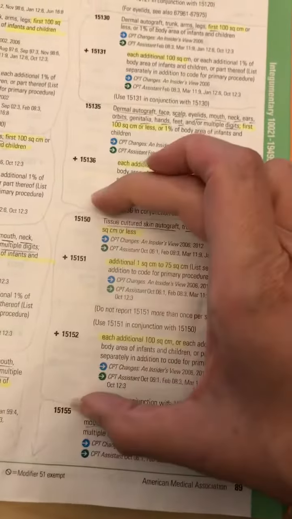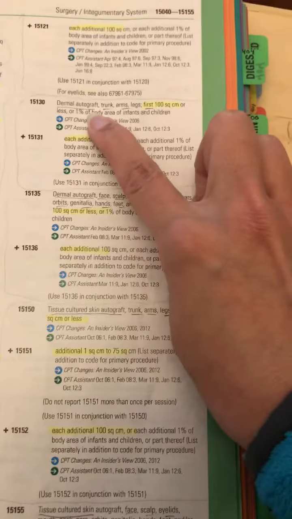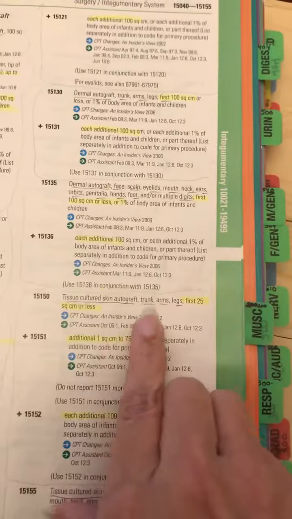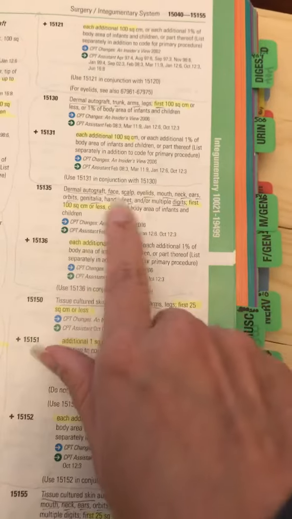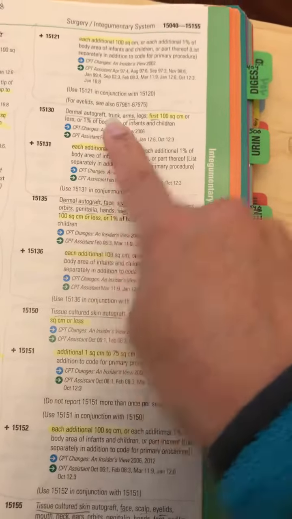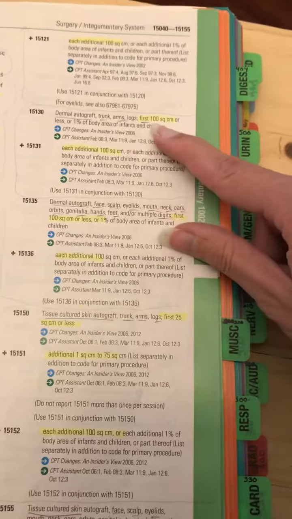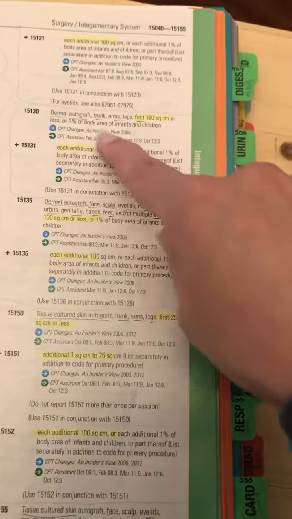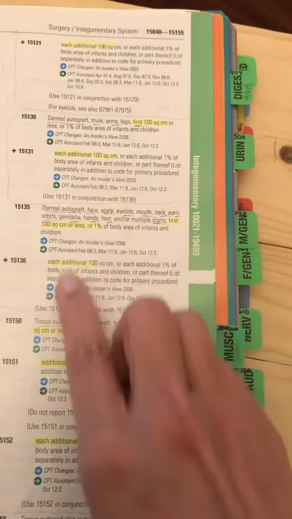So as you can see, these are family. The differences, okay? These are all ideally the same, except this is going to be for the face, scalp, eyelids, mouth, neck. This is going to be for the trunk, arms, legs. This is the first 100 square centimeters or less. This is for the first, and this is for each additional. This is for each additional.